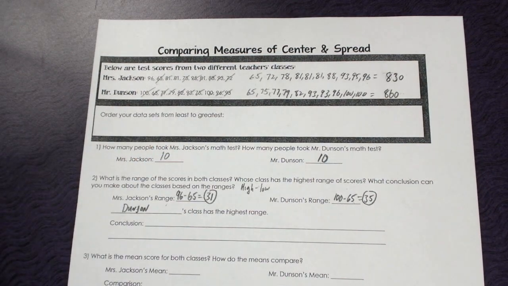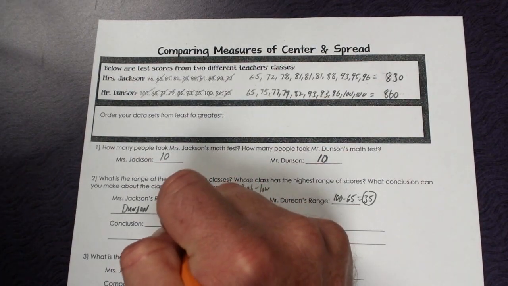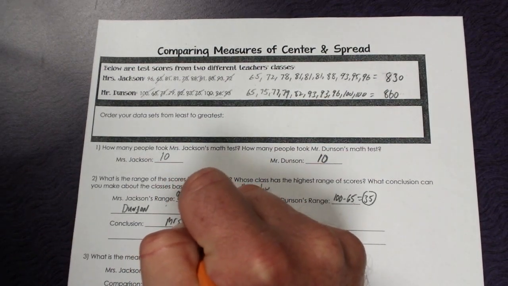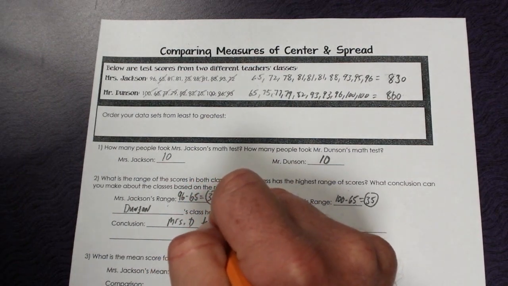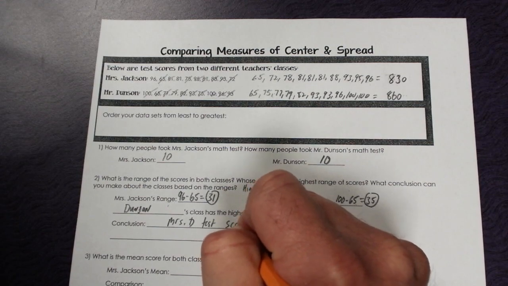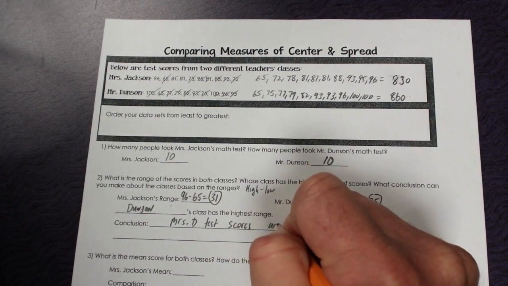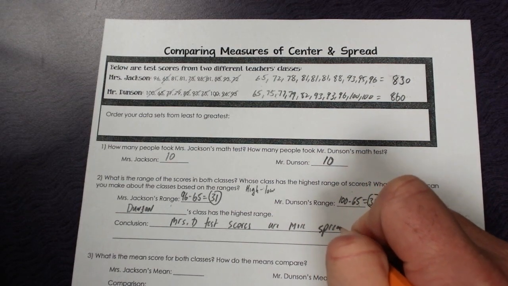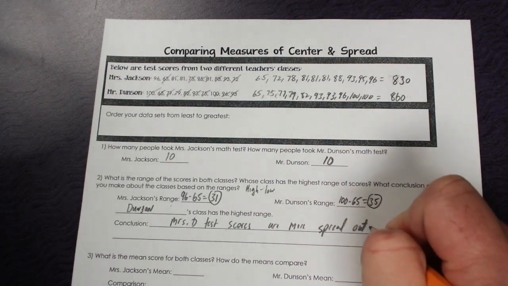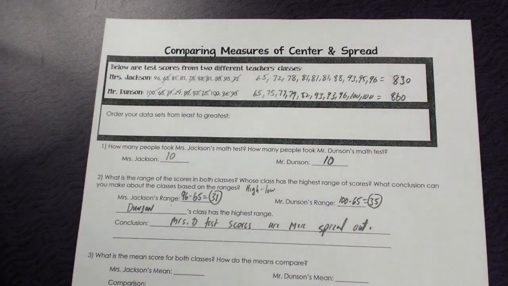Okay, and the question also asks for conclusions. Well, we can say Miss Dunstan. I'm going to put Miss D's test scores are more spread out.